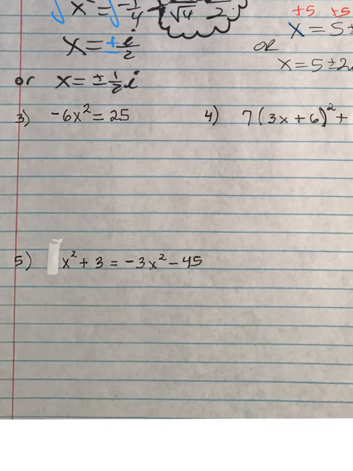Okay, now we're on problem number 3. Remember, we want to isolate the quadratic term first. So you've got to isolate the quadratic term, which means we have to divide by a negative 6. So I'm going to divide by a negative 6, and that gives me x squared equals negative 25 over 6. You can put the negative wherever you want to put it. You can put it in the middle, up on top, or at the bottom.